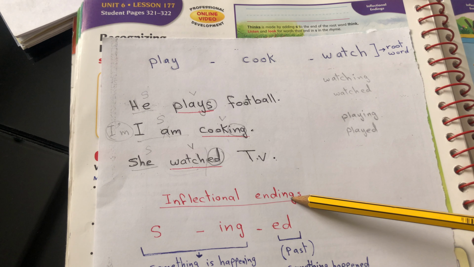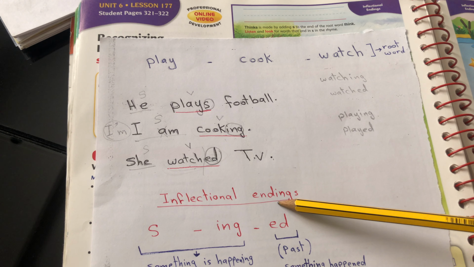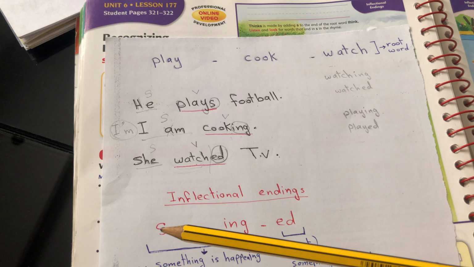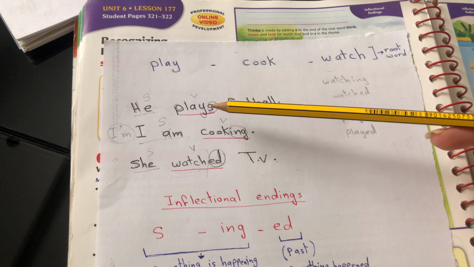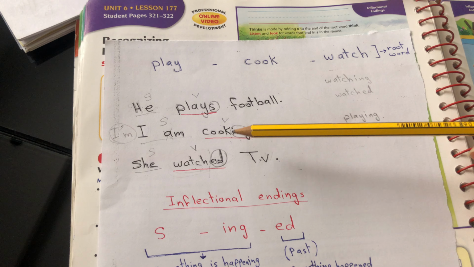What do we call the letters that we added to the verbs? Inflectional endings. What are the inflectional endings that we added to the verbs in the sentences? They are s, ing, ed. Again, s. Because the verb itself is play, we added to it the s.